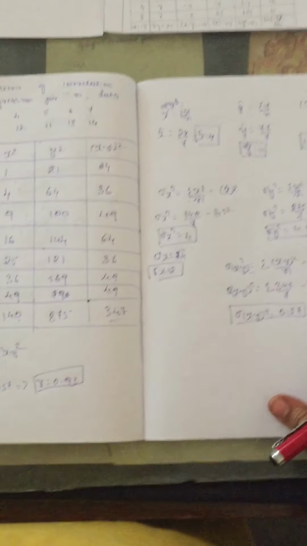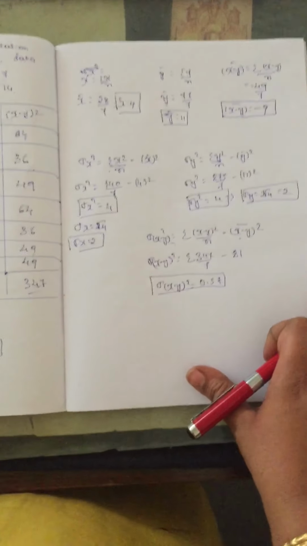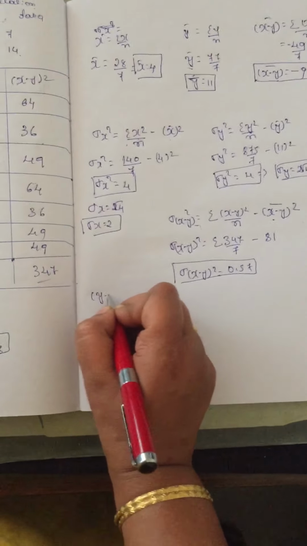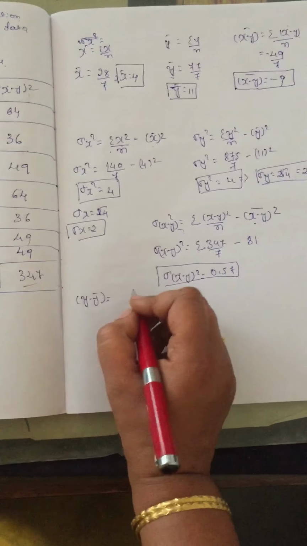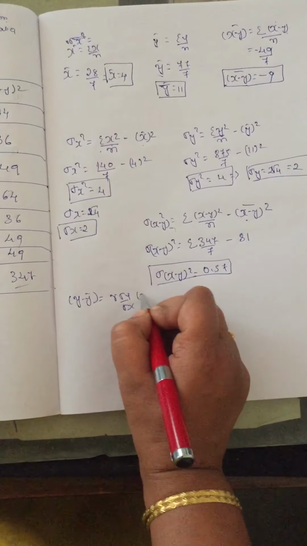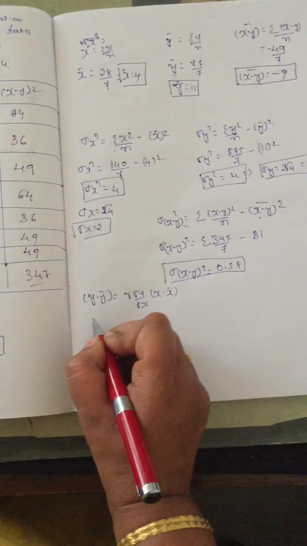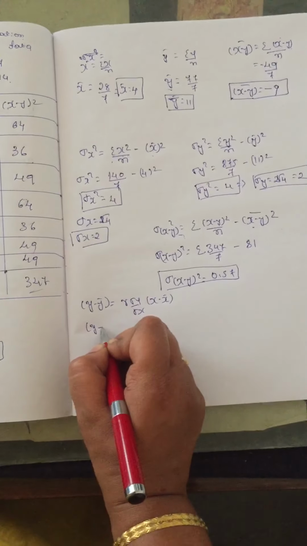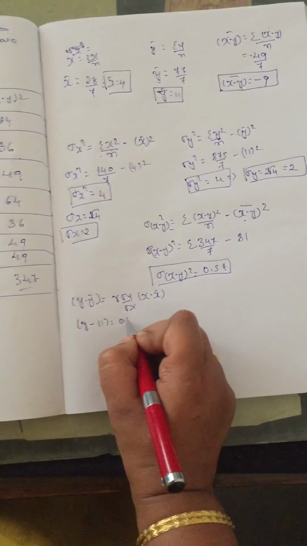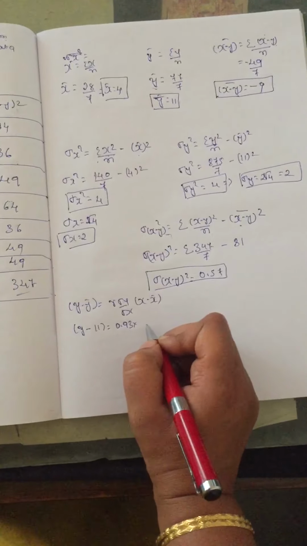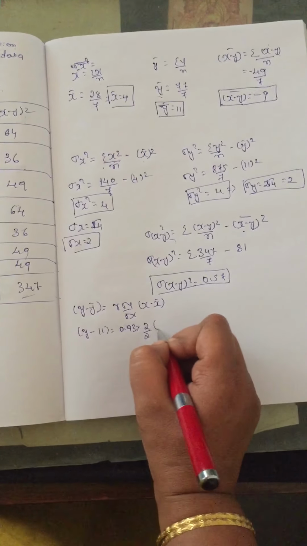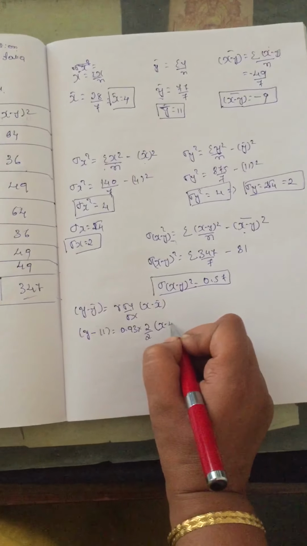Okay, next we have to find the line of regression y on x. Y on x means here we can write y minus y bar is equal to r into sigma y by sigma x into x minus x bar. Y minus y bar value 11, which is equal to r value 0.93 into sigma y value 2 by 2 into x minus x bar value 4.